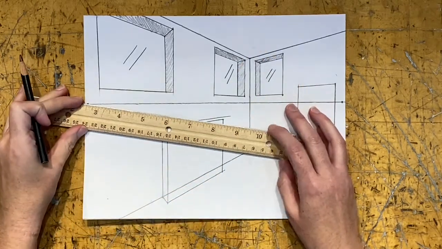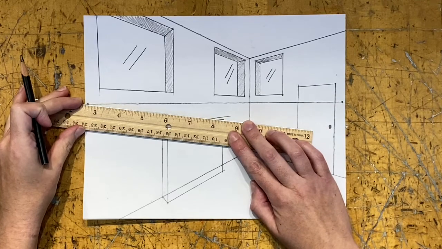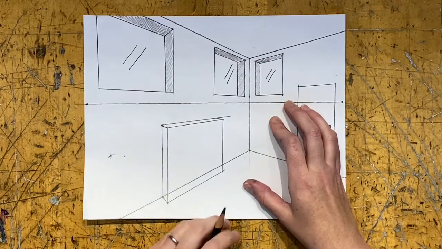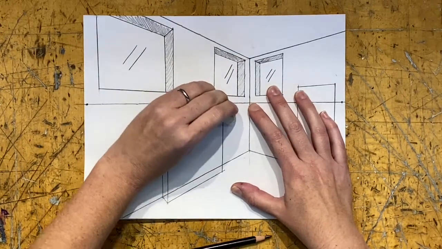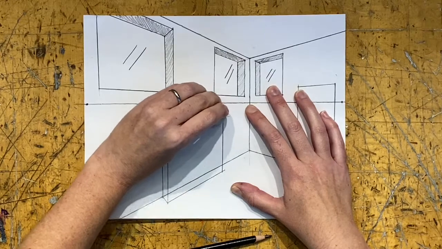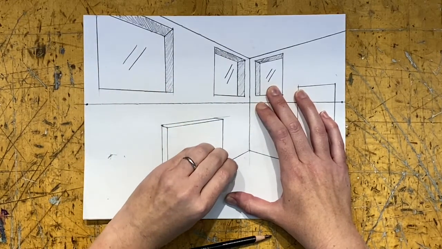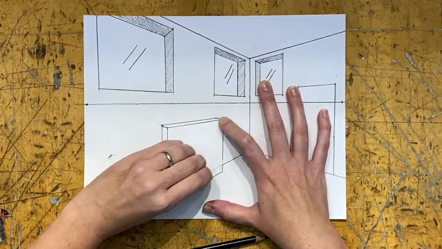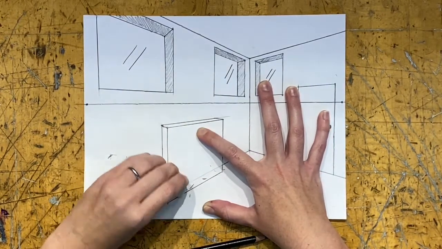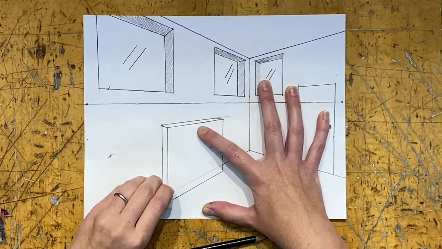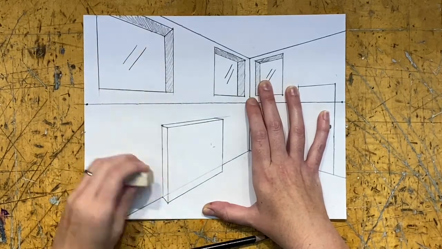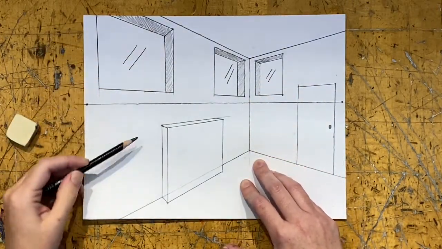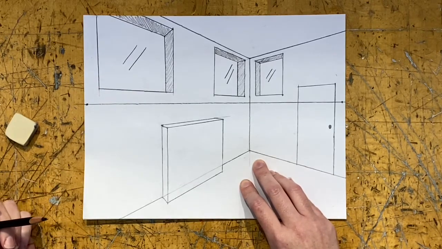Remember, in 2-point perspective, we don't have straight horizontals anymore. All of our horizontals go to a converging line. Now I'm going to erase out my extra so that you can see this as a solid shape. And this will be the headboard of my bed in the room that I'm constructing here. So it's basically just a tall, skinny box that is flush with or against the wall of my room.